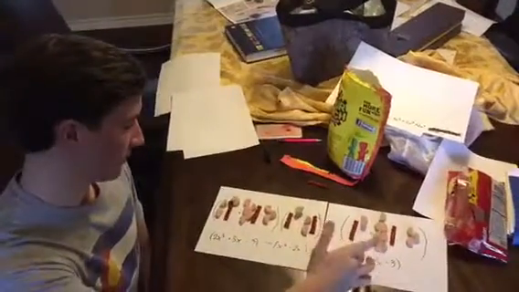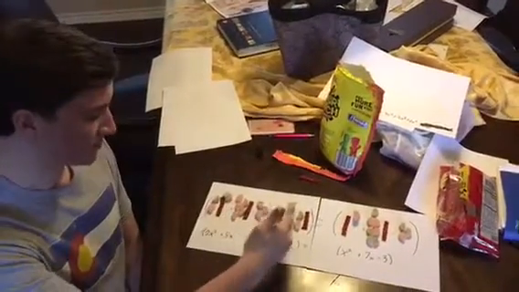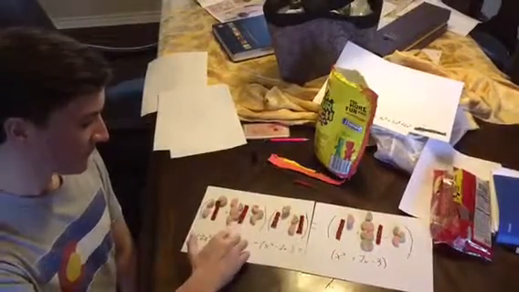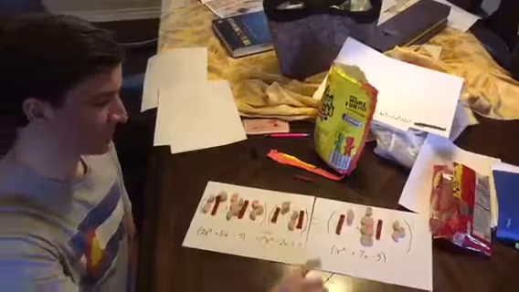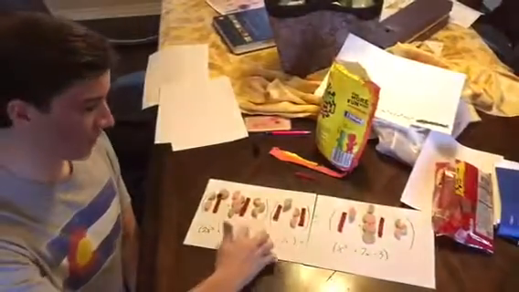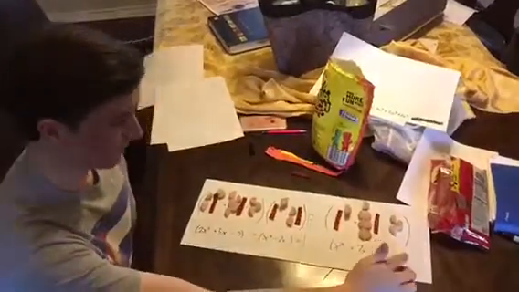And so when we combine these, the 2x squared is subtracted by the x squared, so it becomes x squared. The 5x gets 2x added to it, and so it becomes 7x. And then the negative 3 is unaffected by the second polynomial, and so it stays as negative 3.